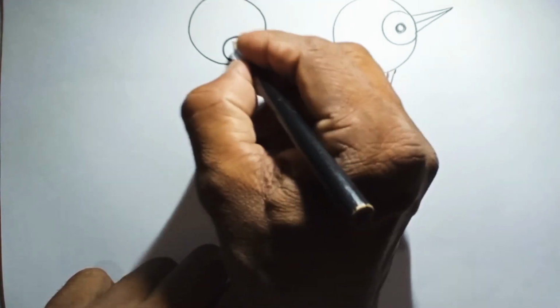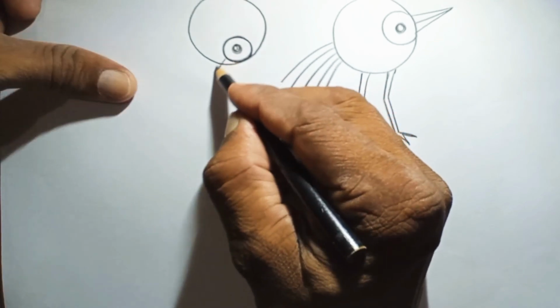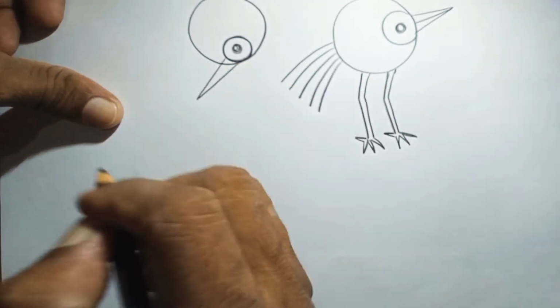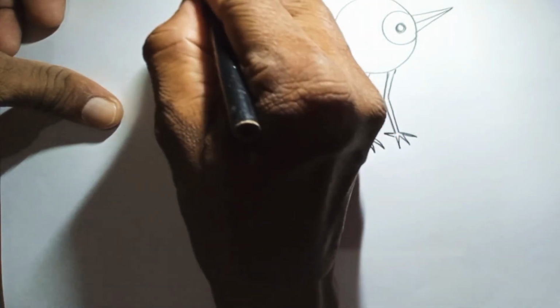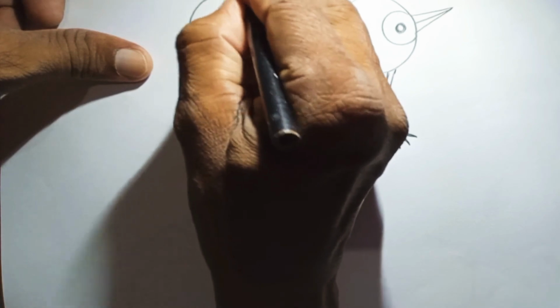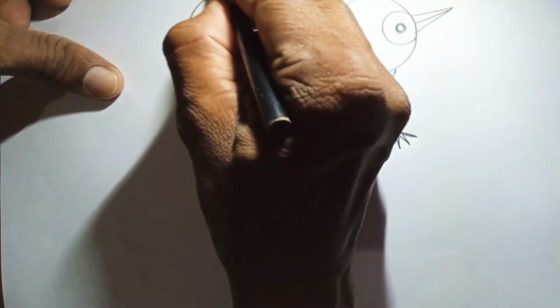Okay, now I am going to add here. Okay, now just I add here the beak. Okay, if you want tail, you can add 3 or 4, many. Okay, yeah, here.